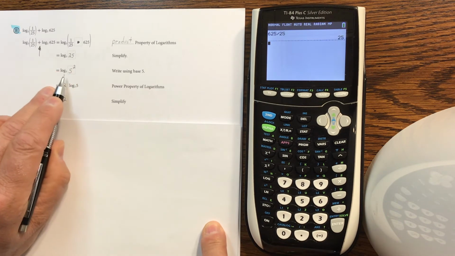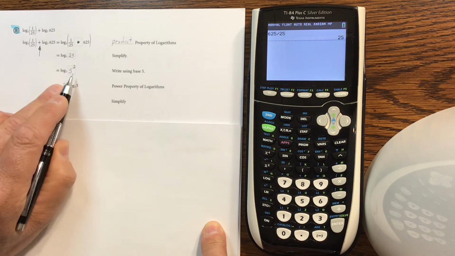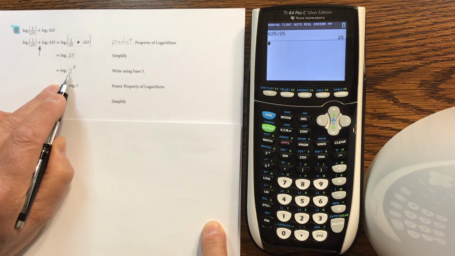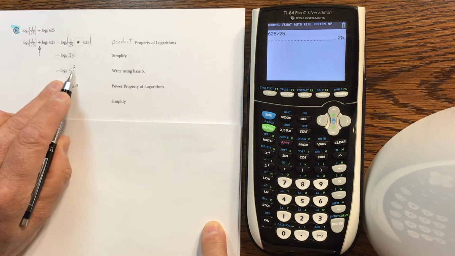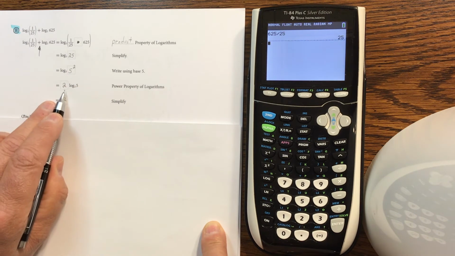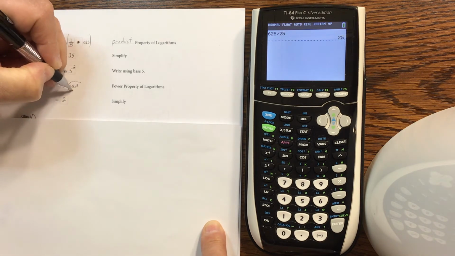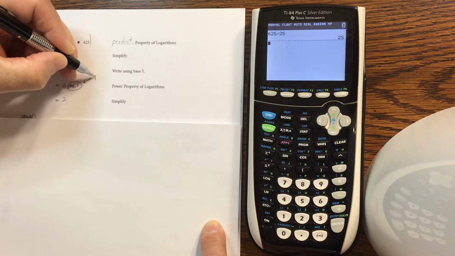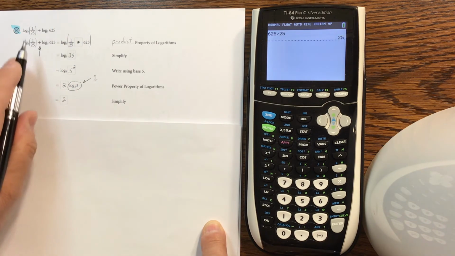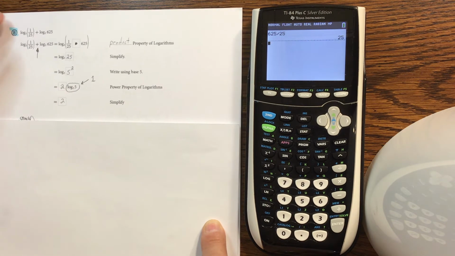Now the next part here is we see that we have a log base 5, so we have to take the 25 and make it into a base of 5. So I know that 5 squared is 25. Then the next step is using your power property. So we bring the 2 out into the front. Once again, log base 5 of 5 is always 1, and 2 times 1 is 2. Yes, we could have used our calculator, but we've got to start learning how to use our log properties.